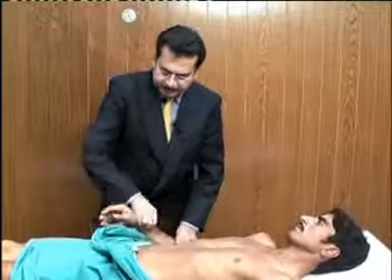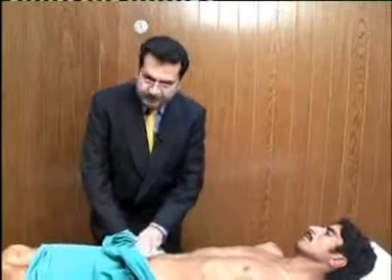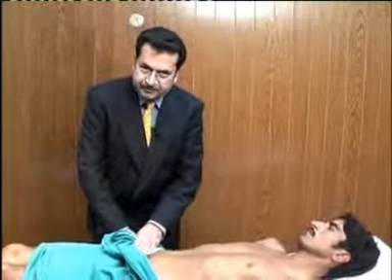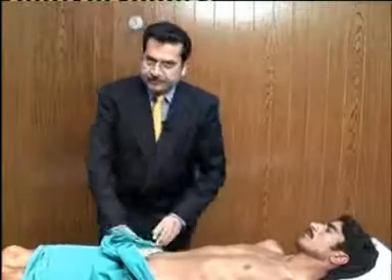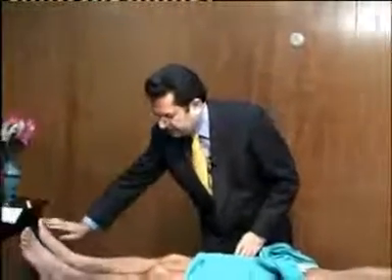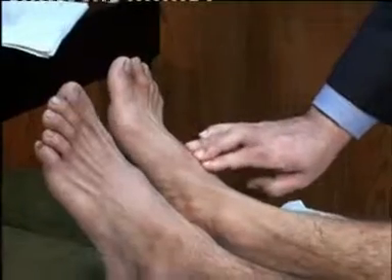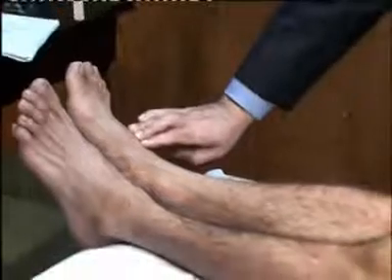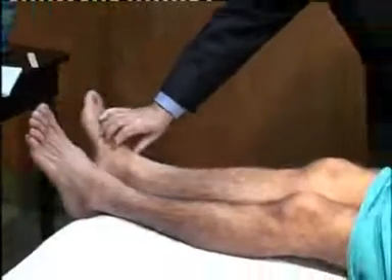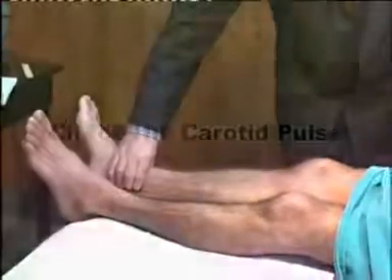At the same time, you compare or you feel the femoral pulse with your left hand to see for any radiofemoral delay. For pulse at the dorsalis pedis, you go down from the first interosseous space up to the dorsum, and you press with the fingers and feel for that. And for posterior tibial, you feel behind the medial malleolus and you compare all these pulses.